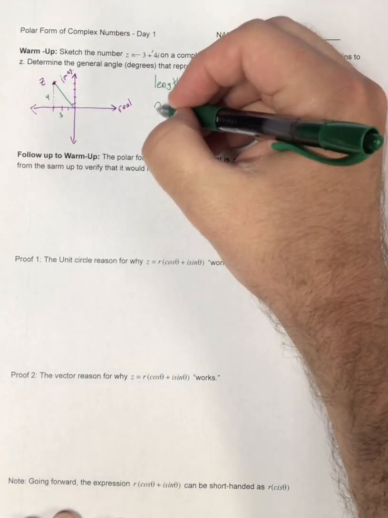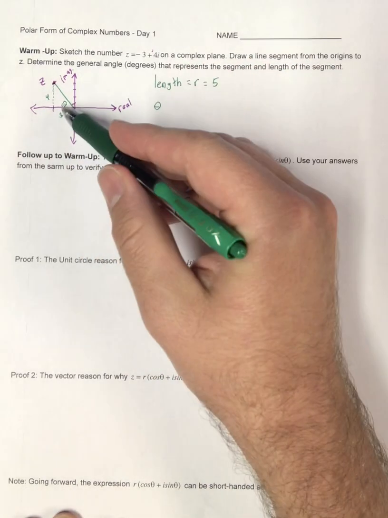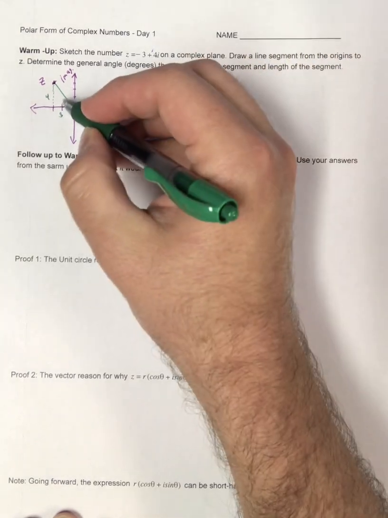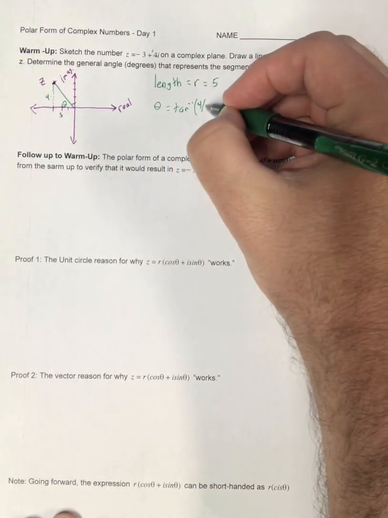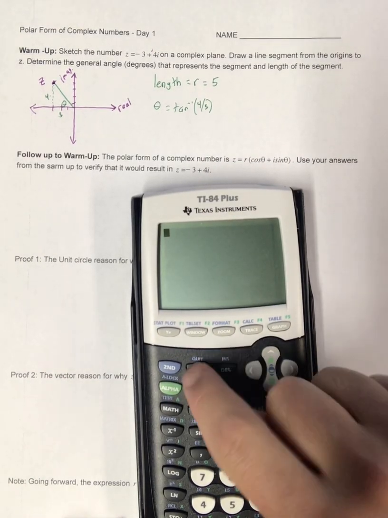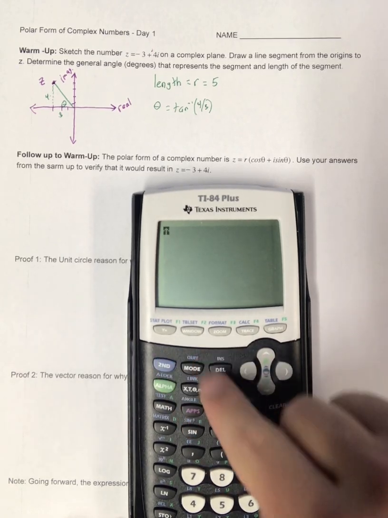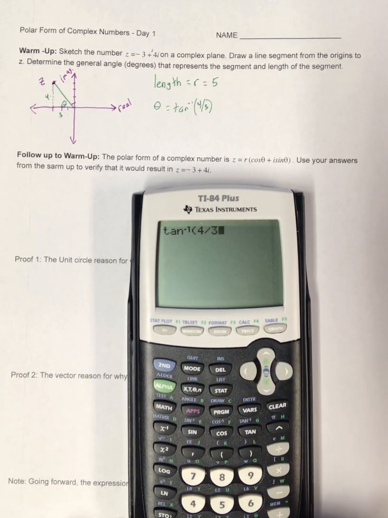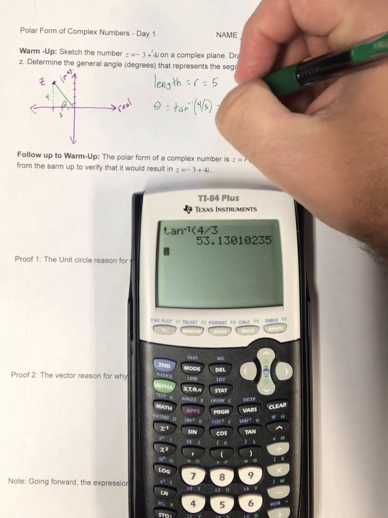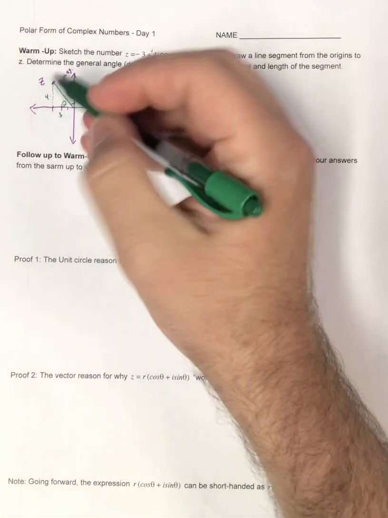The angle. So if I think about this angle right here, I'm just going to do it in degrees here. I could do inverse tan of opposite over adjacent of 4/3. Let's find out what that is. Make sure that you change your calculator into degree mode. Let's see what I'm in. Hey, I'm in degree. So second tan, 4 divided by 3, and we get 53.1 degrees.